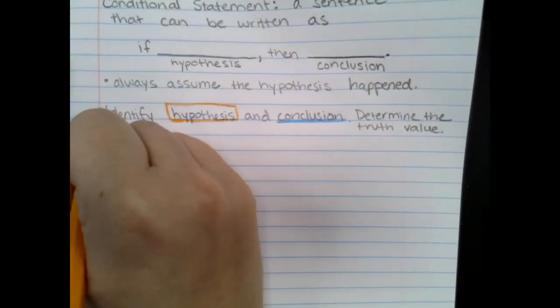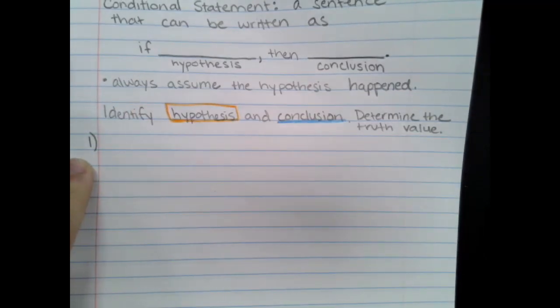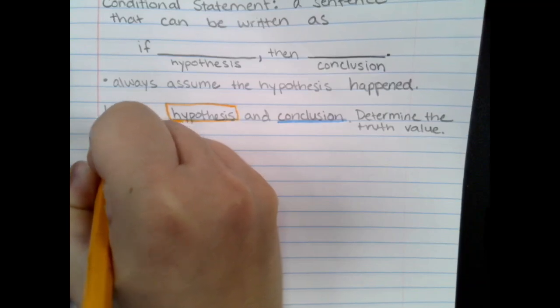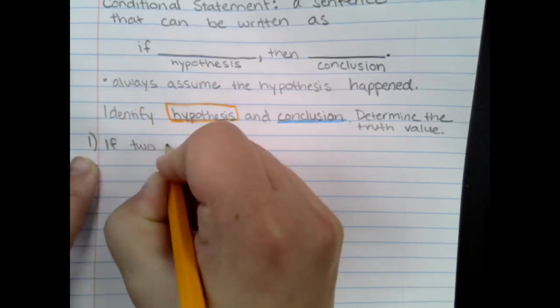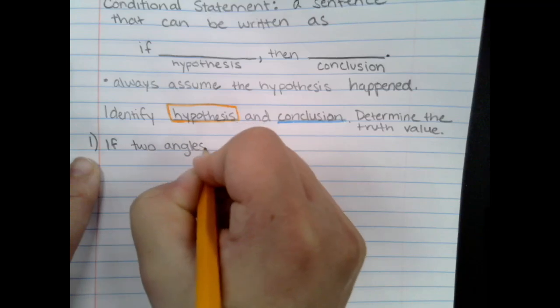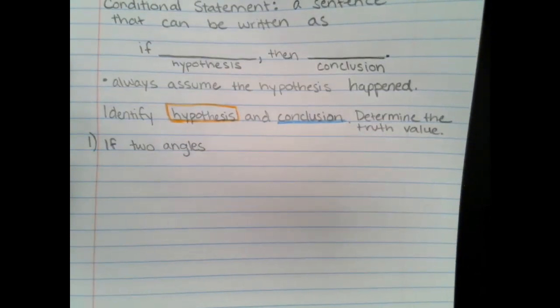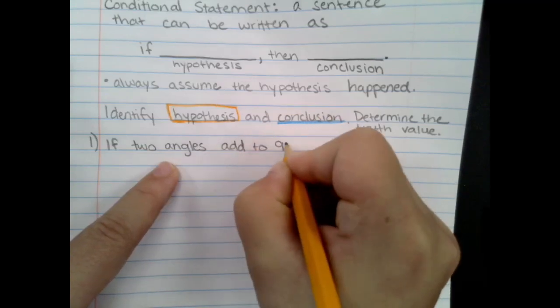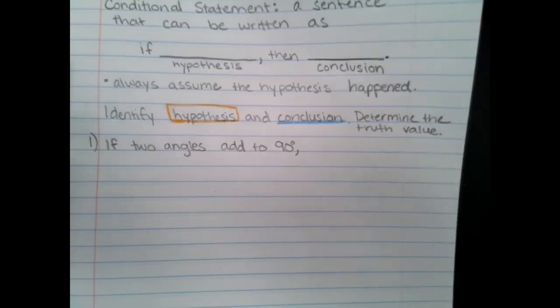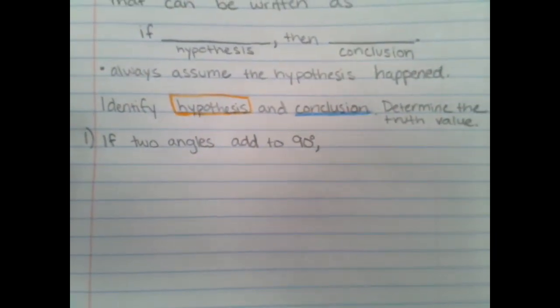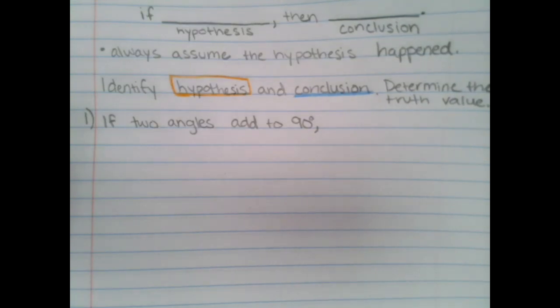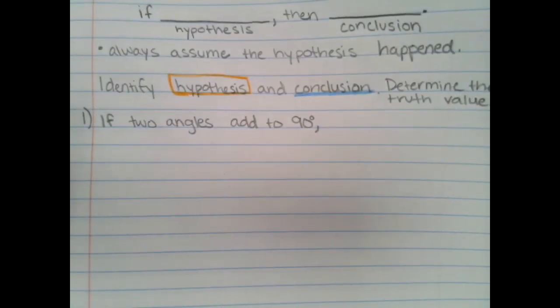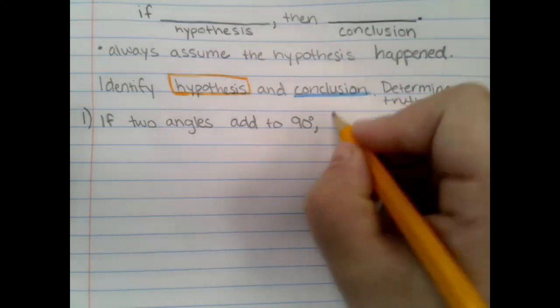All right, so number 1. If 2 angles, I'm going to do one that's geometry based first, I guess. If 2 angles add to 90 degrees, comma, then they are complementary angles.